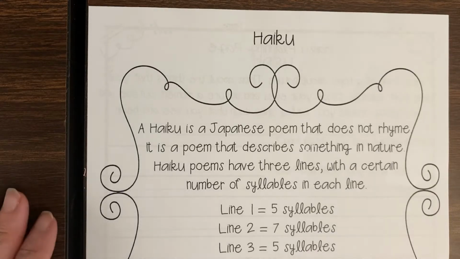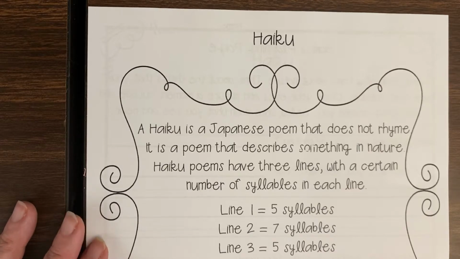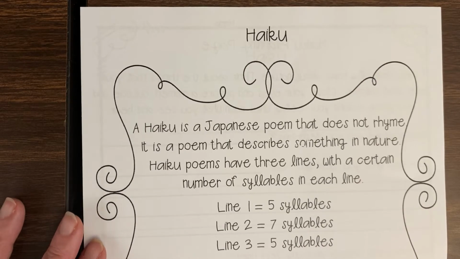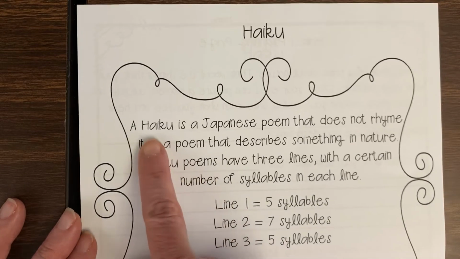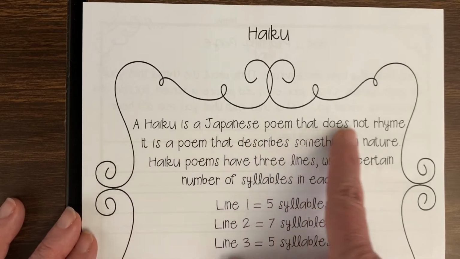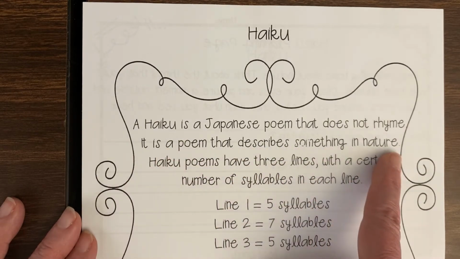Hi everyone, we are going to talk about writing a haiku. So you should have watched the video by now about writing a haiku. So you know that a haiku is a Japanese poem that does not rhyme. It is a poem that describes something in nature.